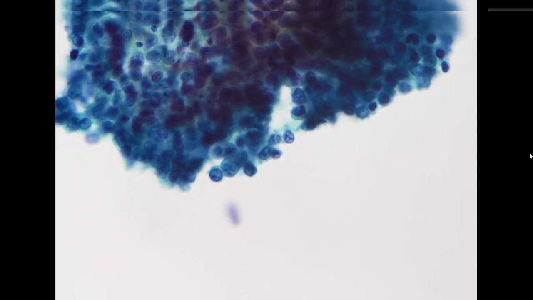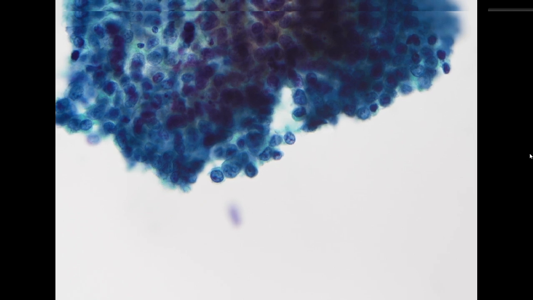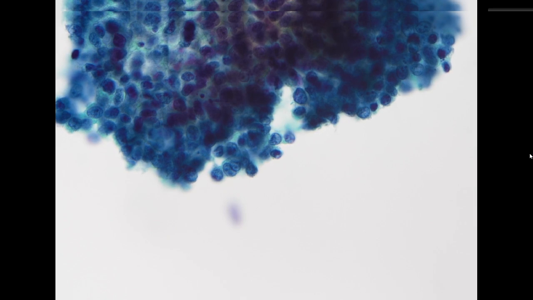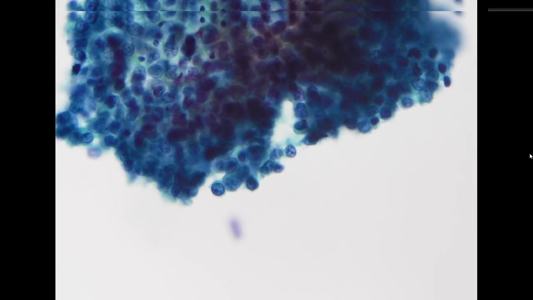So the take-home message is that in urine, particularly voided urine specimens, it's kind of difficult to interpret the urothelial fragment. The majority of fragments are benign, but sometimes we will also see these highly atypical fragments that are consistent with papillary urothelial carcinoma.